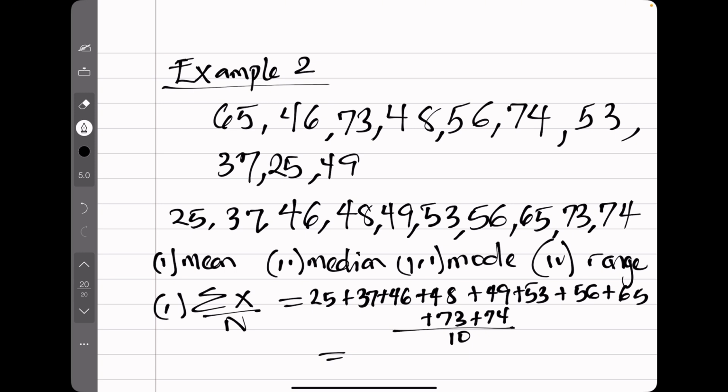I believe you are calculating also from your end there. You should have 52.6.